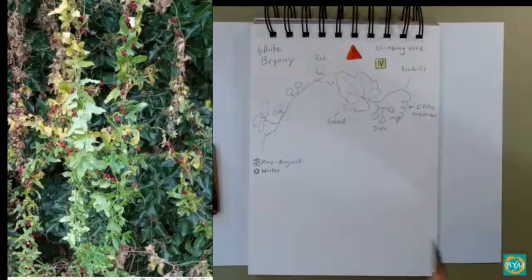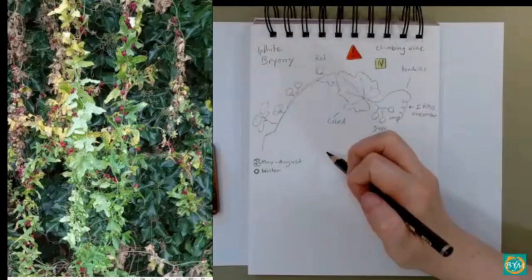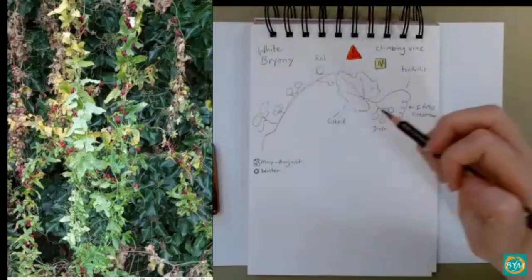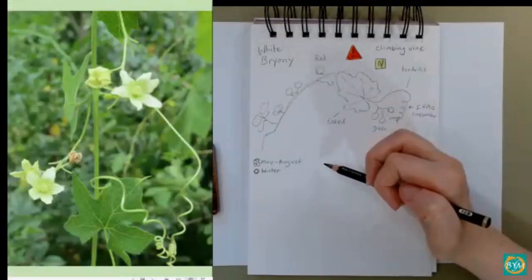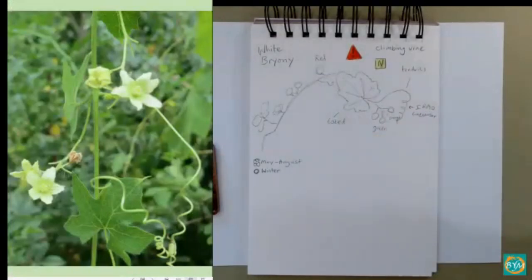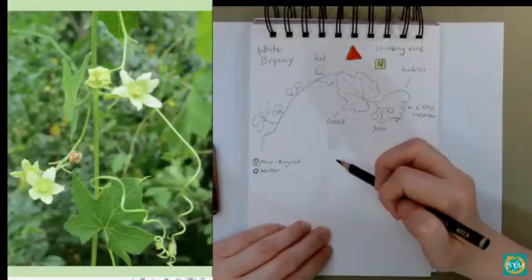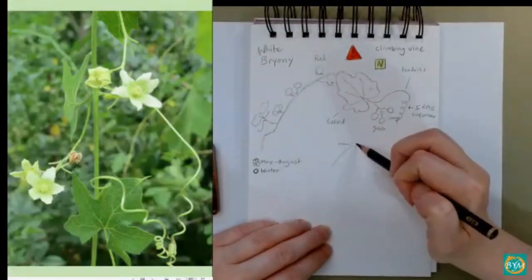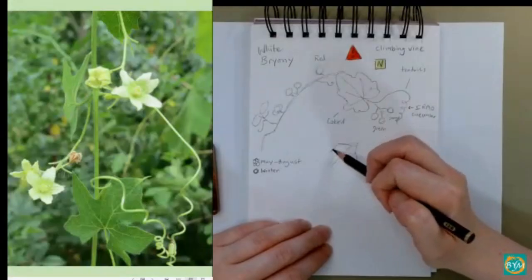So it might be a little bit difficult sometimes to work out what the berries belong to. Right. So a little close-up look at the leaf here. And you can see we've got the 5 lobes.